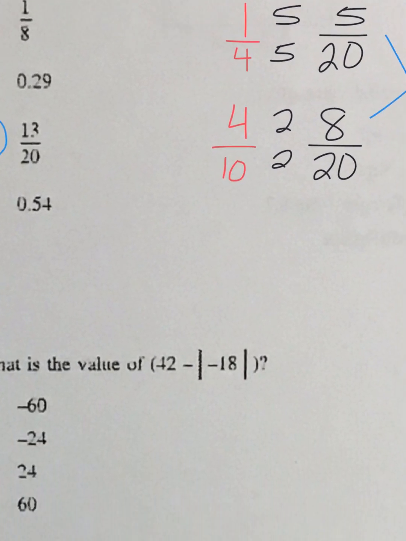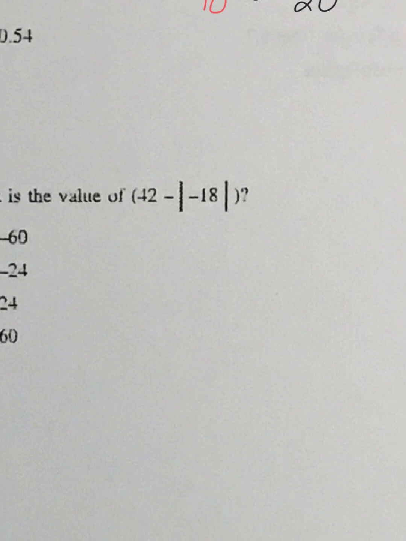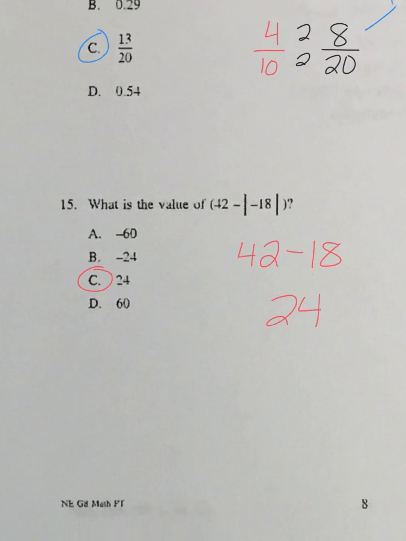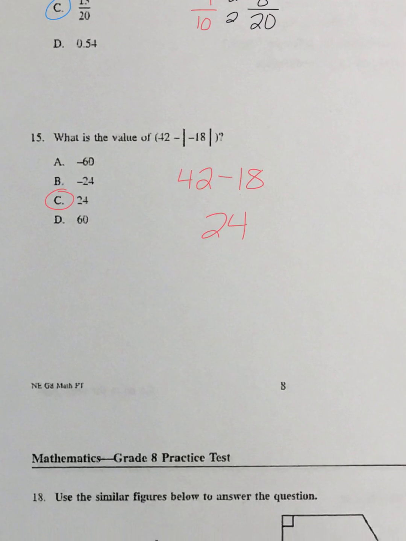Looking at 15, what do those little jail bars mean? It's the distance away from 0. So what is the absolute value of negative 18? 18. Last step, subtract. 42 minus 18 is 24. Remember those little absolute value bars mean the distance away from 0.